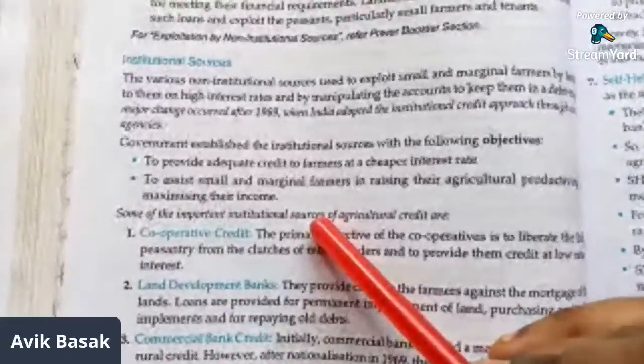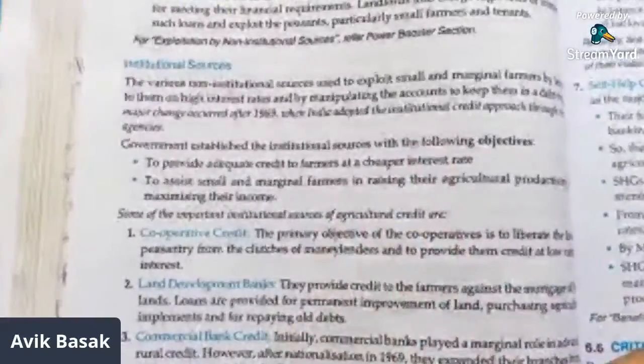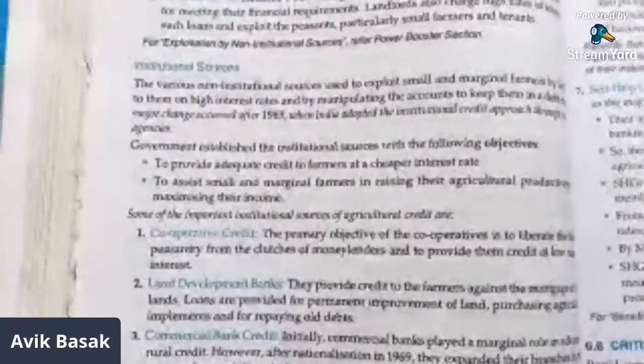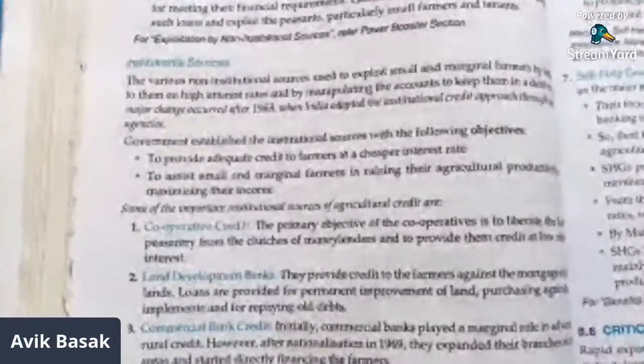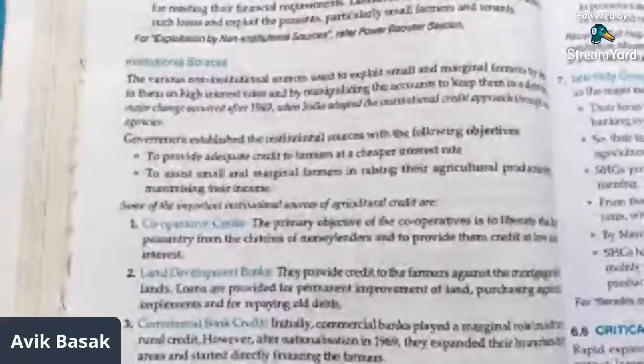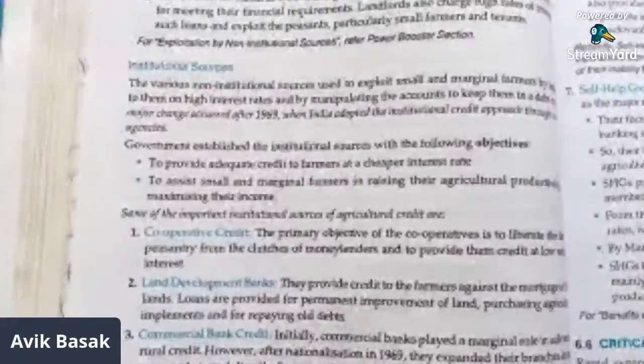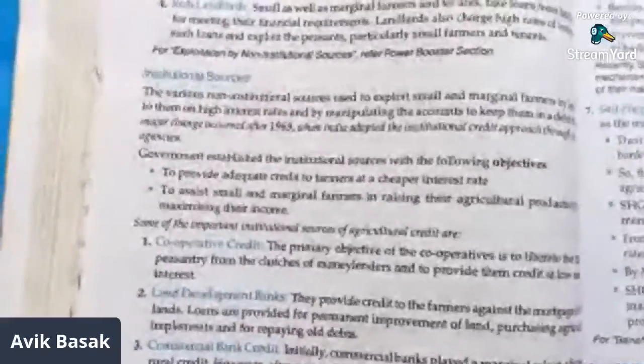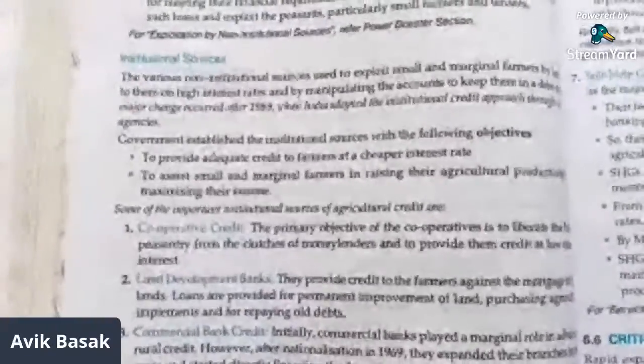So the main intention is to provide the farmers a large amount of income. The government's interest is not to take a large amount of money from the farmers. No, the government's interest is to put some income in the hands of the farmers. Let the farmers stand up nicely and properly.